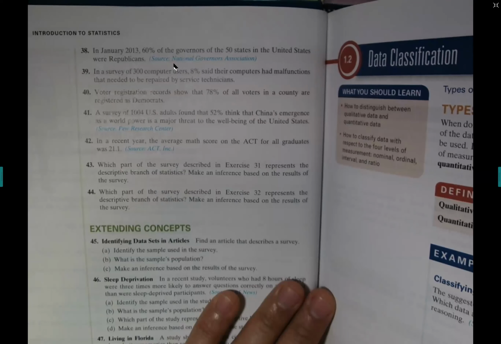42. In a recent year, the average math score on the ACT for all graduates. You see how I raise my voice when I say all? Parameter. It's a parameter.